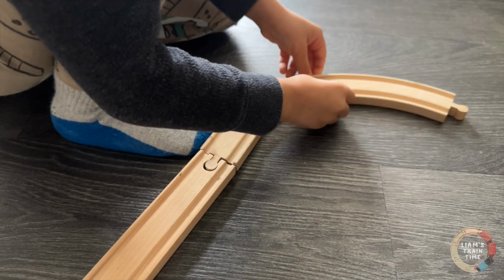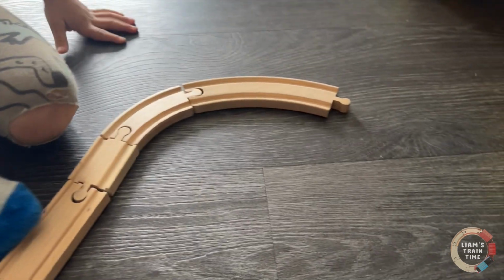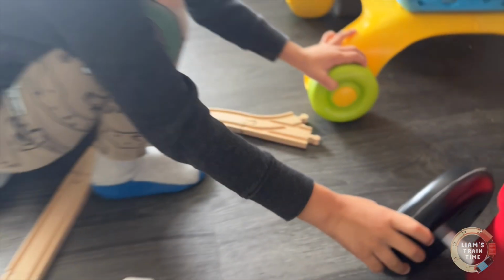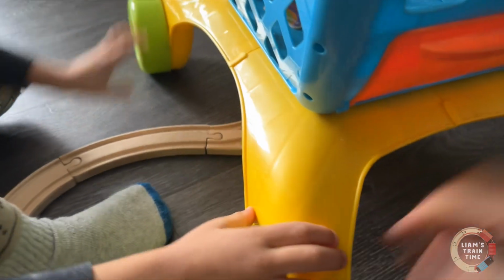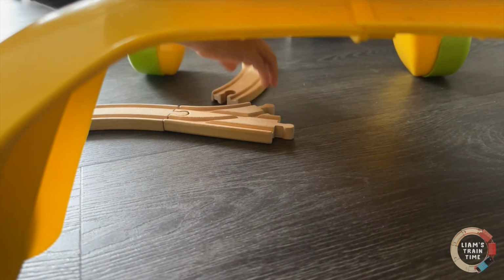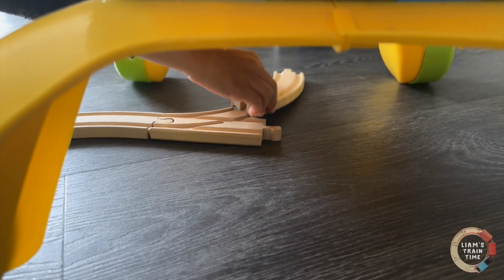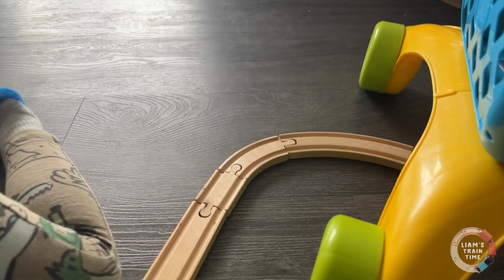Liam, which way are we going with this? This way. Oh, okay. Well, let's move these guys around. Do you want to use this like a tunnel? Oh yeah. Okay. There we go. We need a curve. Good idea. Now I'm gonna figure out where I'm gonna go. Okay. I think we need another curve.